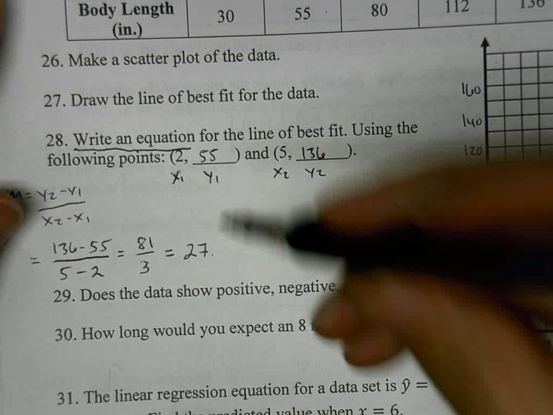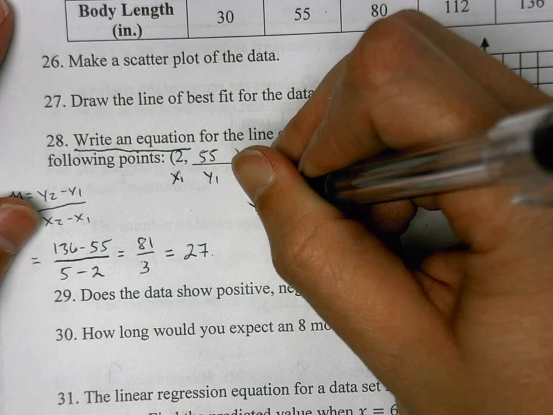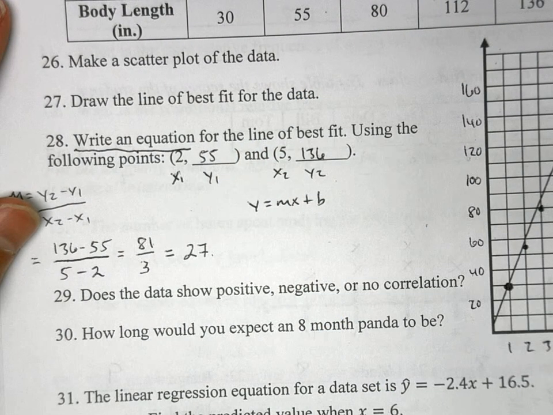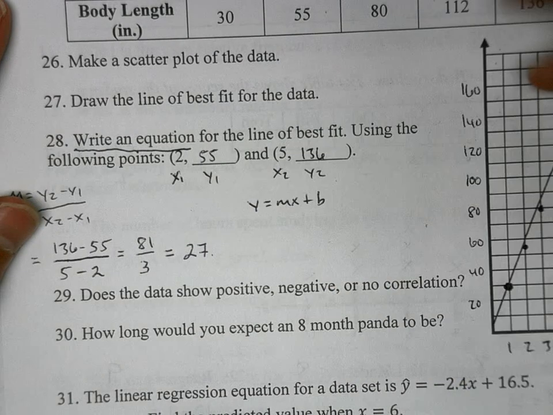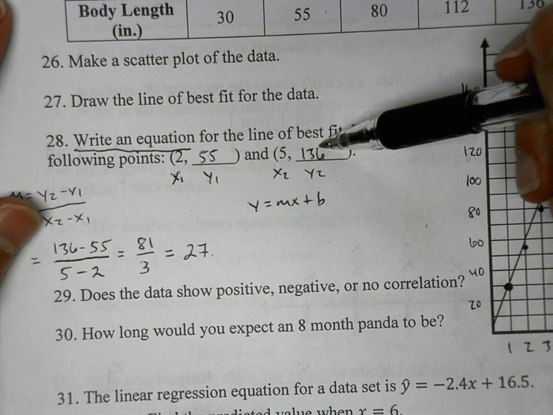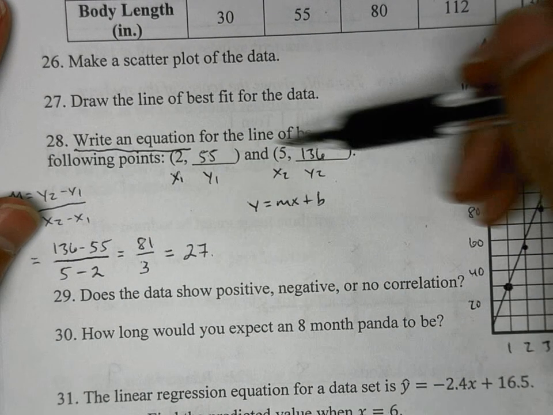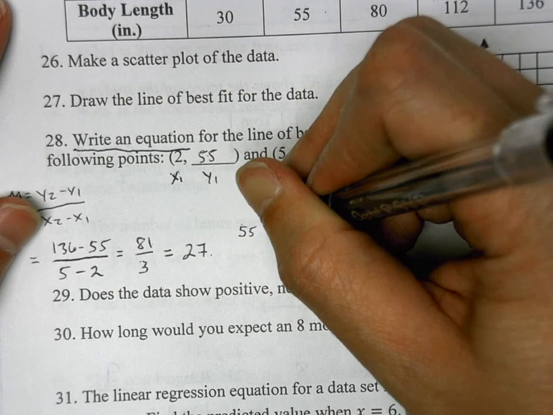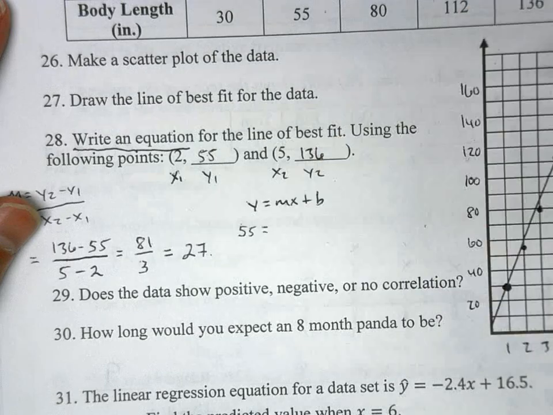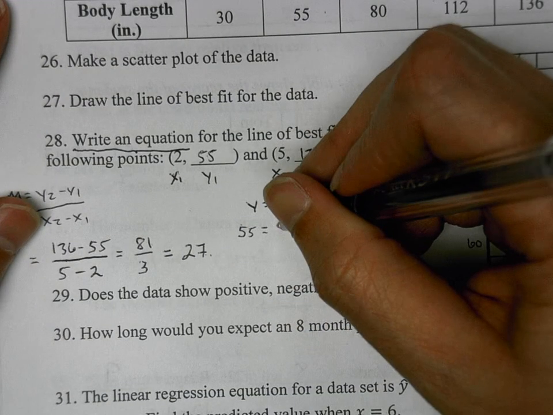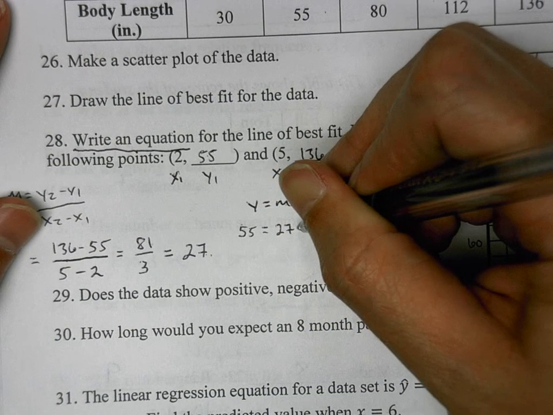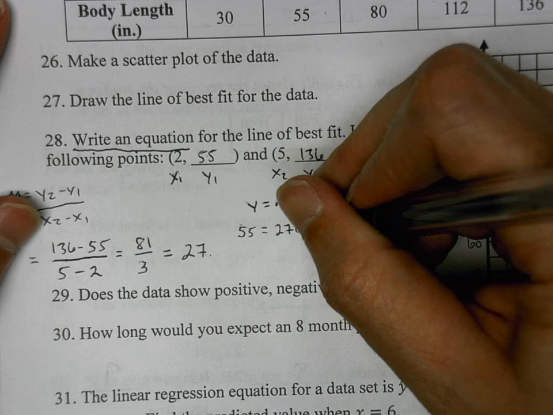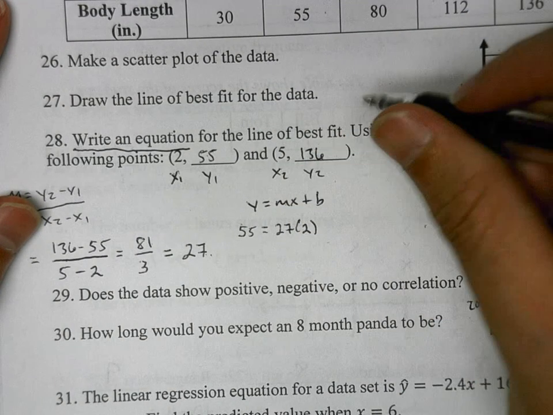So we need y equals mx plus b. That's what I need left. Y can be either 55 or 136. You get to pick. I'm going to pick 55. M is our slope. We found our slope was 27. X is our x value, which we found to be 2, because if we use 55, we have to use 2.